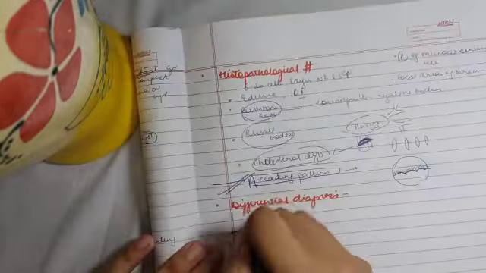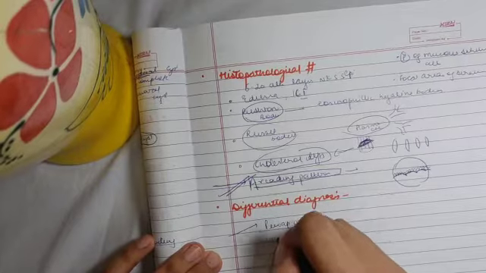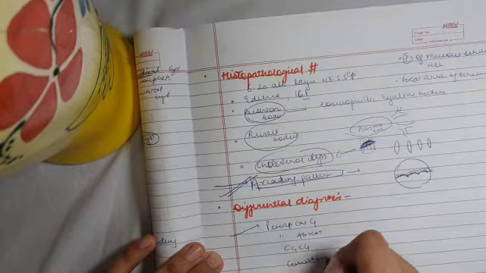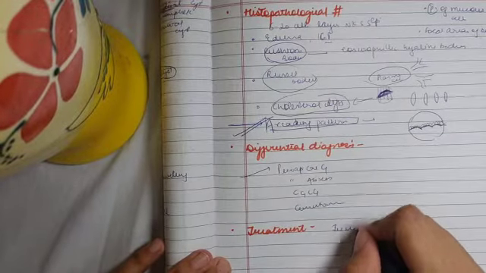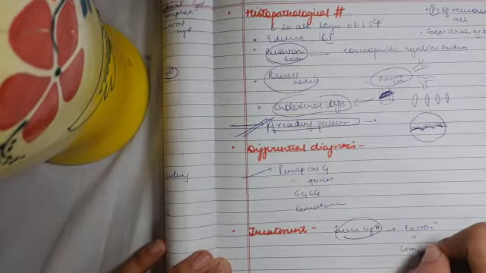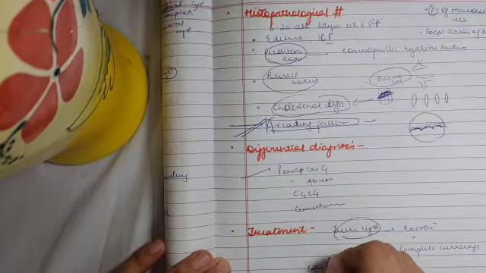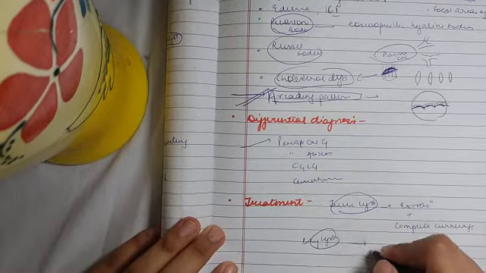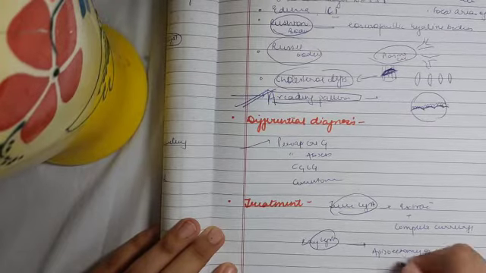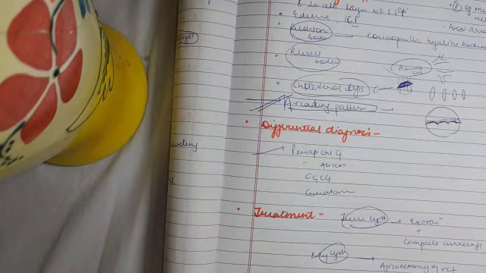Now, in differential diagnosis of the periapical cyst, we have periapical granuloma, we have periapical abscess, central giant cell granuloma, cementoma. Now, in treatment, in true cyst, what we do is we extract the involved tooth, extraction plus the complete curettage. Whereas in case of bay cyst, this is basically pseudocyst. So what we do is we first of all do the apicectomy of root canal tip, and then we do RCT. So this completes the radicular cyst.